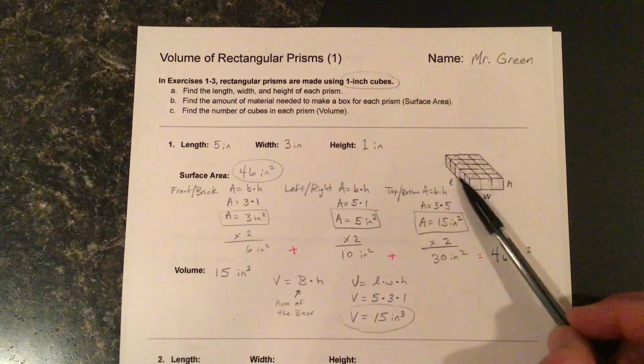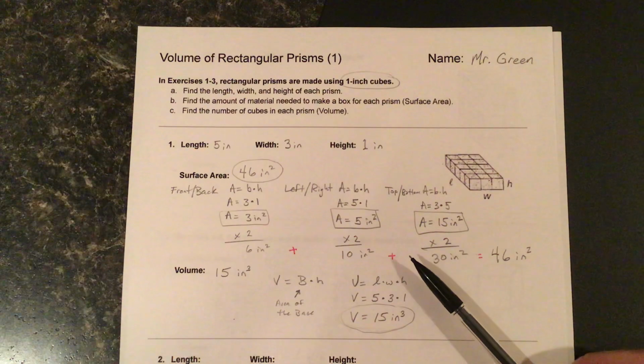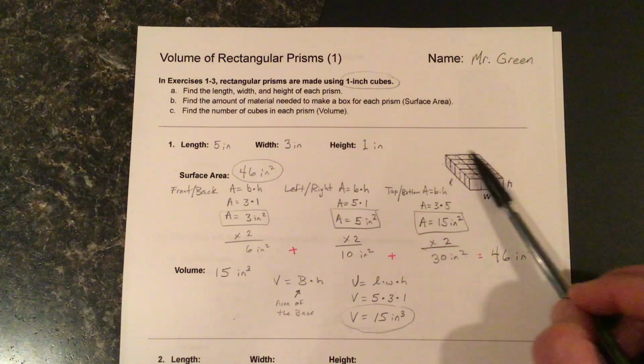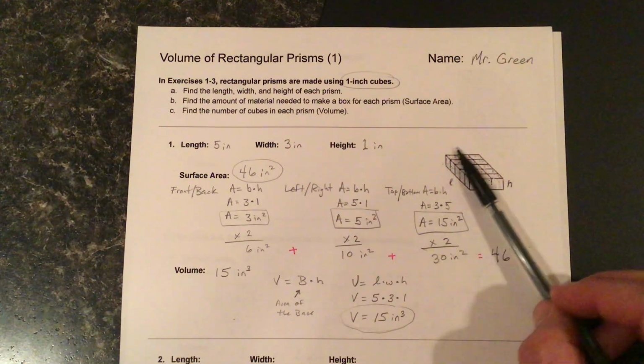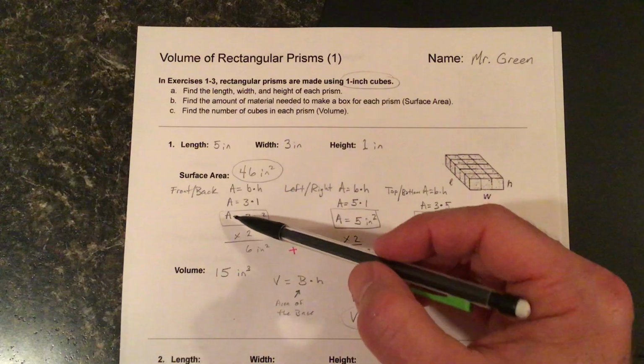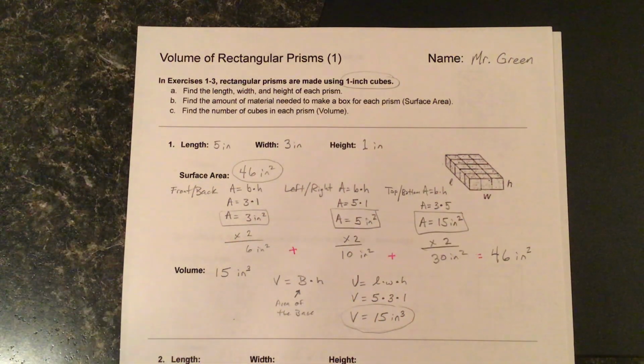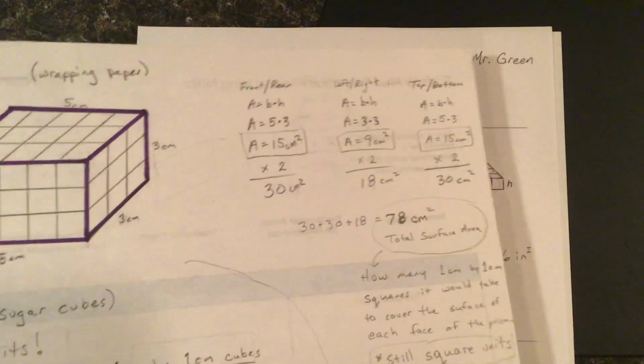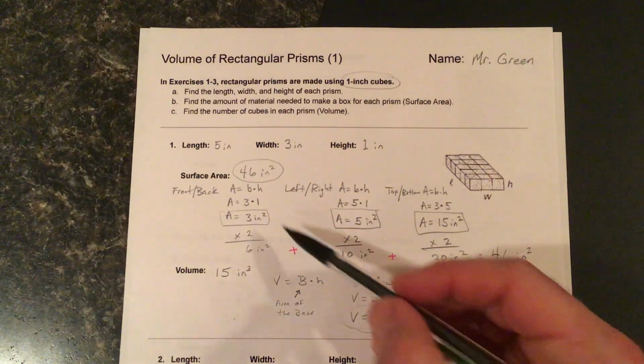So if I were going to wrap this, if this were my gift, I don't know what kind of gift that would be here, but if this prism were my gift and I was going to wrap it for somebody, and again I wanted to cover it all with no gaps and no overlaps, that's what surface area is. I'll go right back to what I just reviewed on here for surface area: front, back, left, right, top, bottom, right?